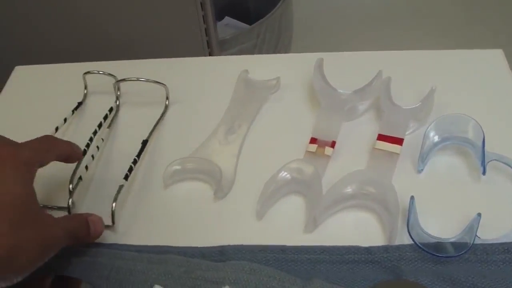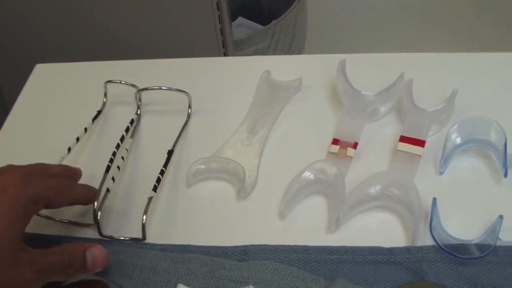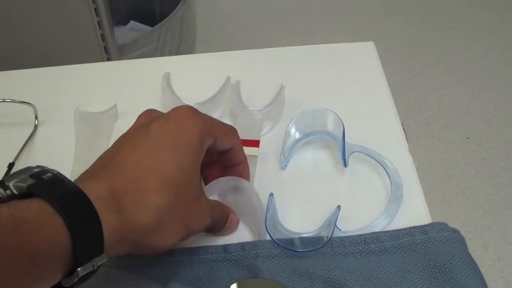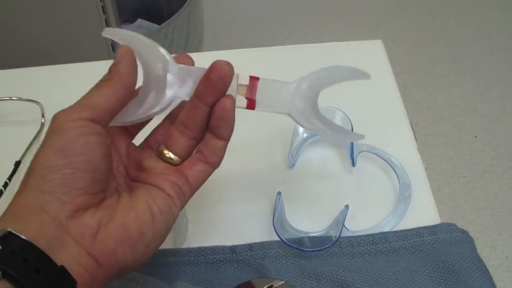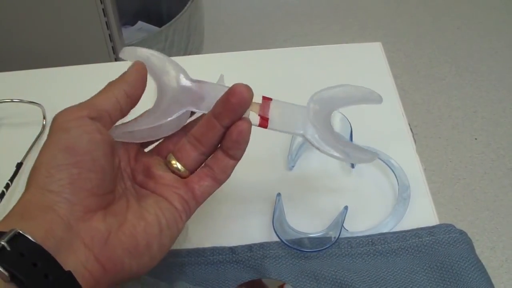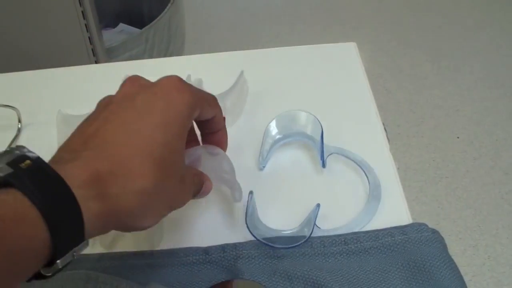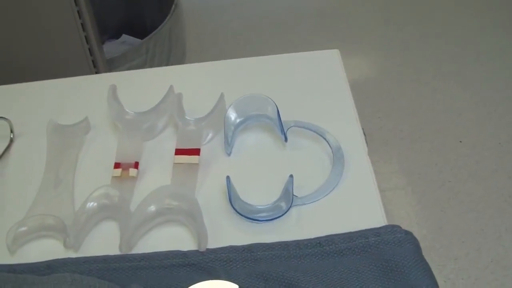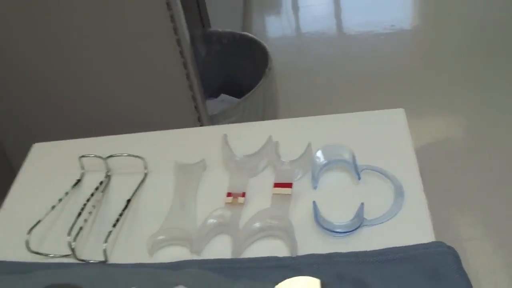And retractors. You've got this square wire frame. You've got the plastic cheek retractors. These ones are a little more concave because they attempt to pull the cheek back even further, and you have a whole range of sort of automatic cheek retractors.